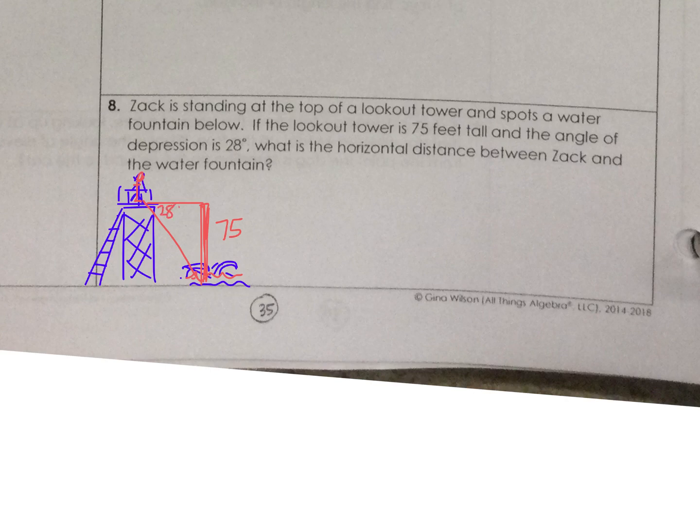What is the horizontal distance between Zach and the water fountain? So we are looking for the horizontal distance between Zach and the water fountain. So if I pull that triangle out, I get 75, 28 degrees, and x. So I need to figure that out. Do number 8 for me. Thank you.